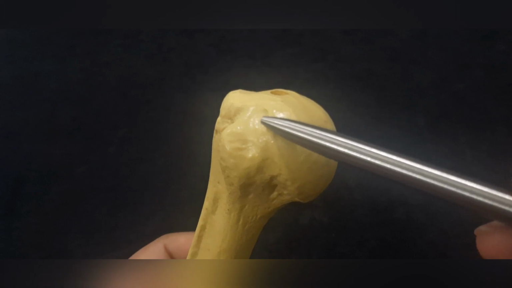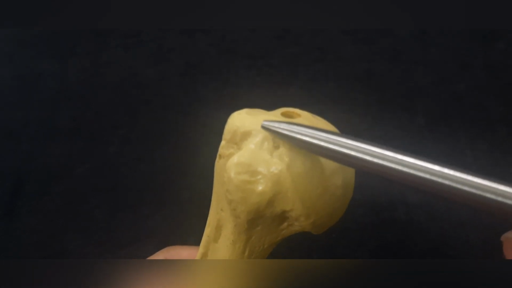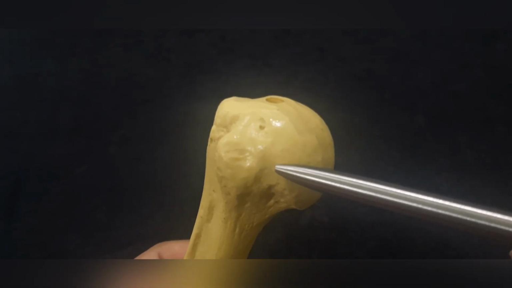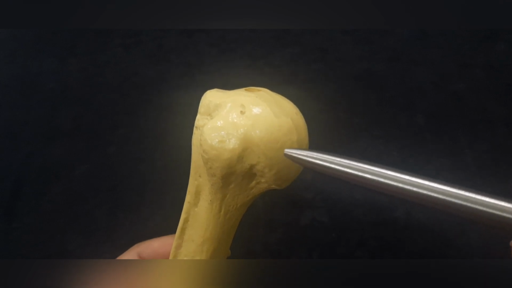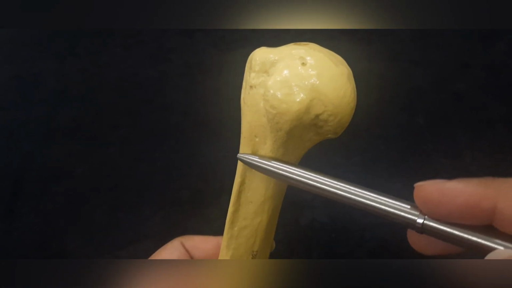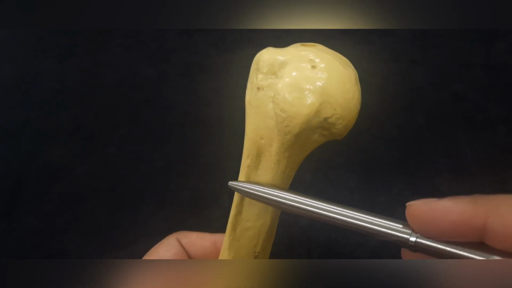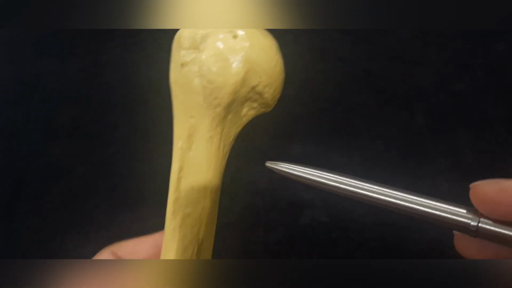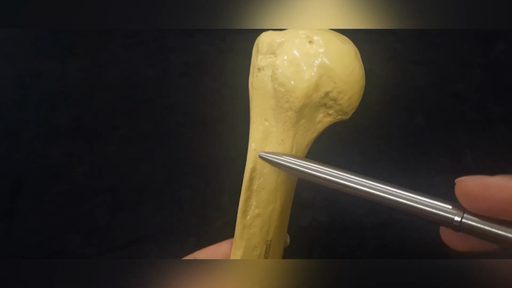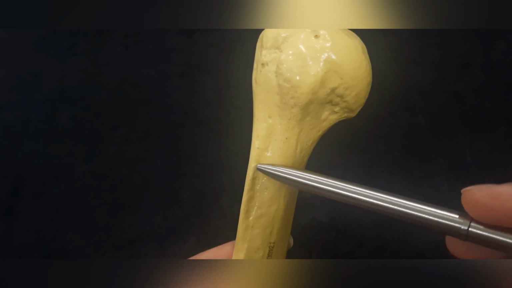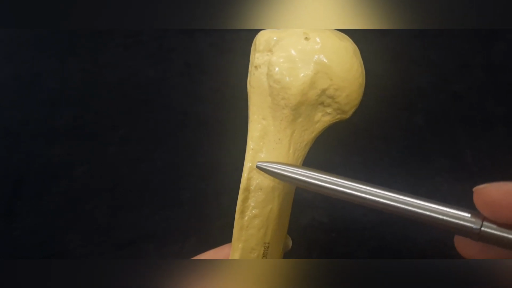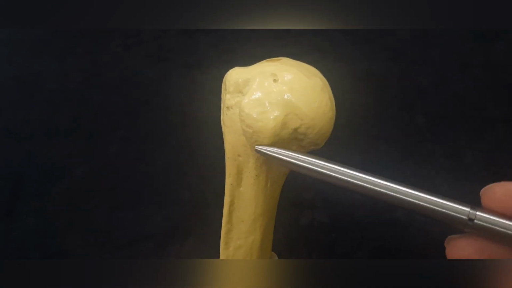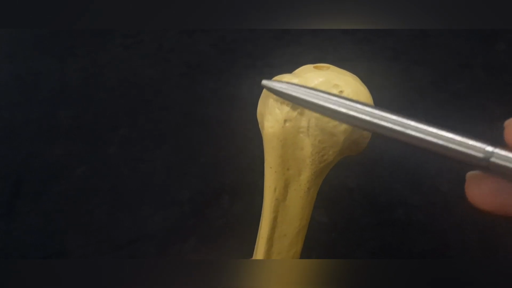Just below the head of the humerus, you can see कि यहाँ पे हमें एक पतली सी depression नज़र आती है. This is actually the anatomical neck of the humerus. Similarly, the humerus has another neck, that is the surgical neck, जिसकी demarcation point कुछ यहाँ पे होता है, जो कि एक imaginary demarcation point होता है. इस एरिया पे एक्चुअली हमारे पास axillary nerve पास करती है. तो whenever there is a fracture of the surgical neck of the humerus, then it will result in the damage to the axillary nerve.